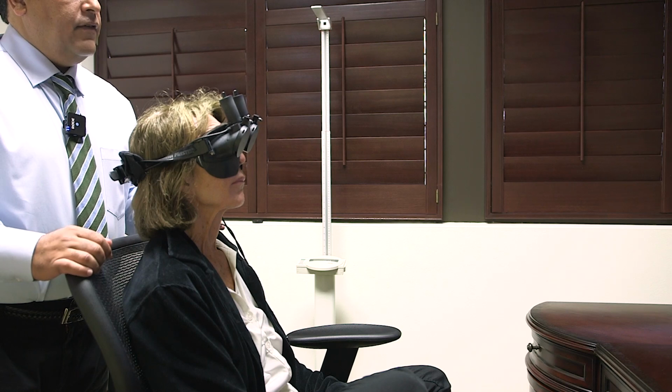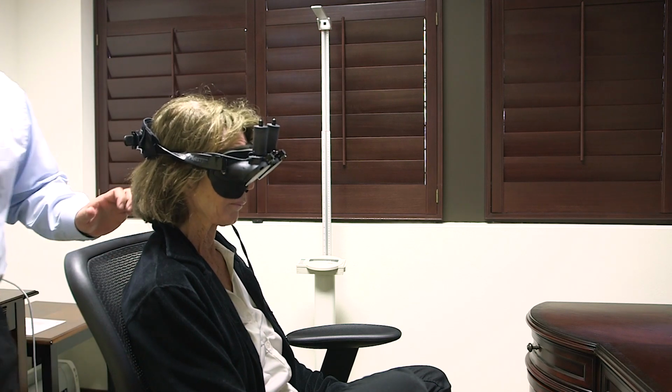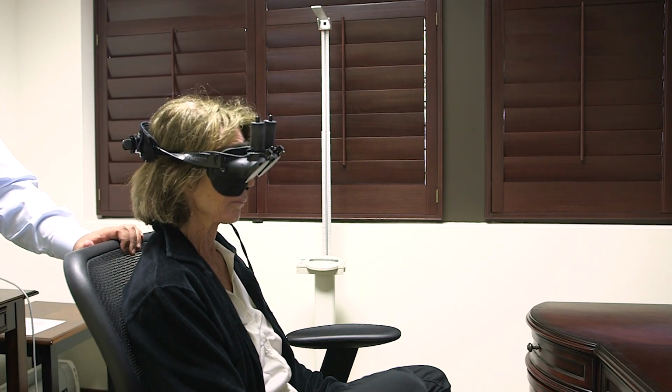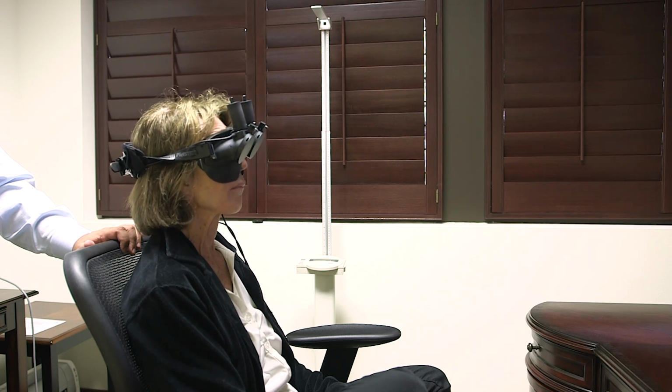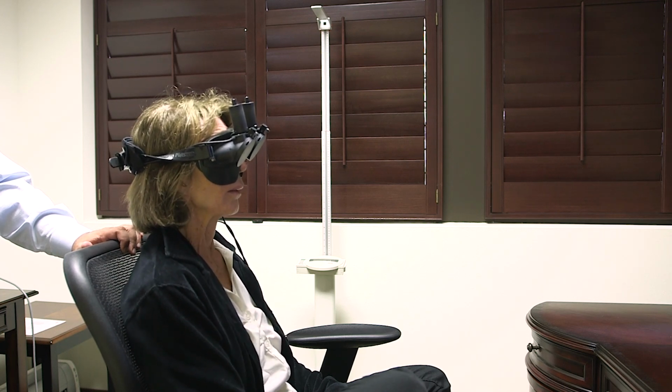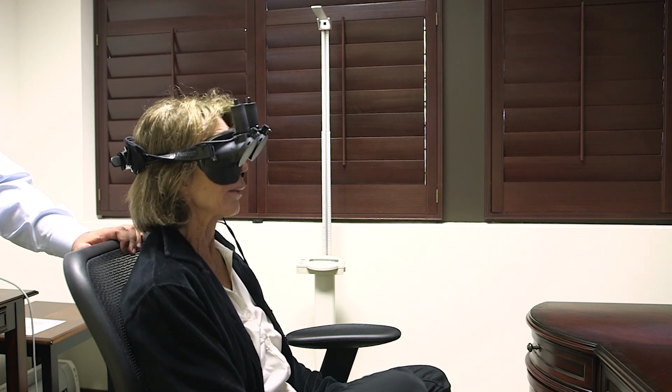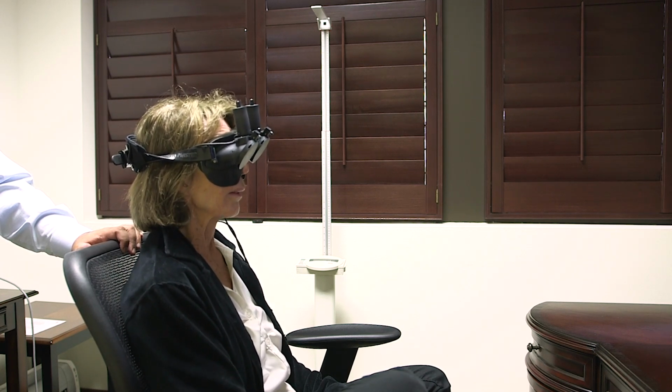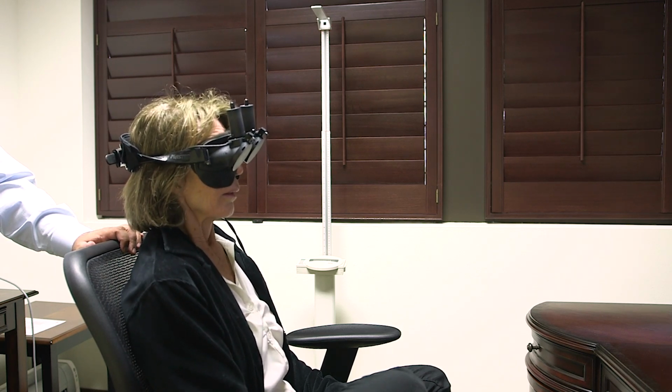But what was happening was that there was a downbeat movement, so the eyes are moving up slow and then coming back quickly downward. And downbeat nystagmus is characteristic of cerebellar dysfunction, cerebellar disease. They call that infratentorial types of patterns, meaning below the tentorium. This is where we have cerebellum and brainstem patterns. So again, this confirms that there's cerebellar type patterns.